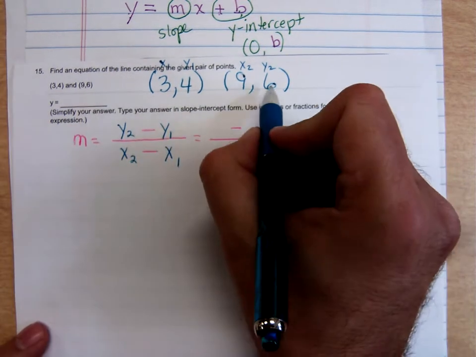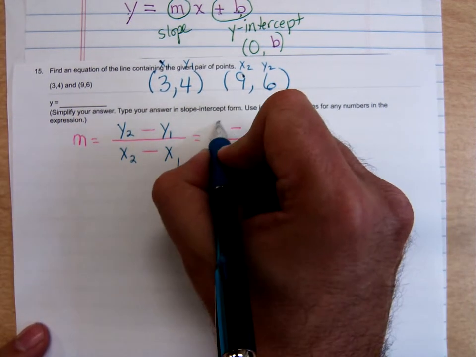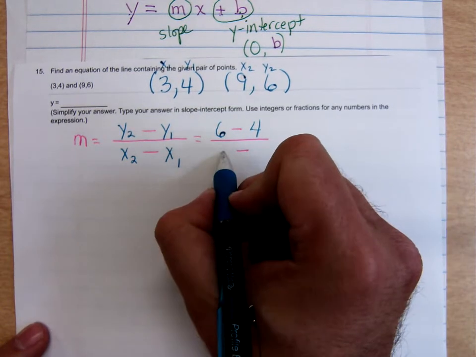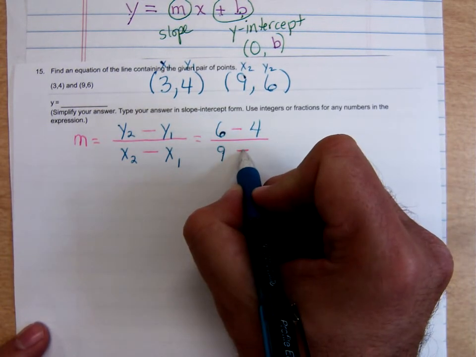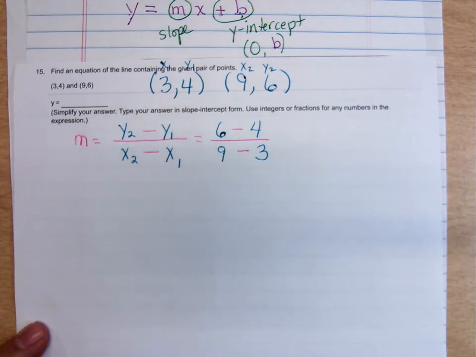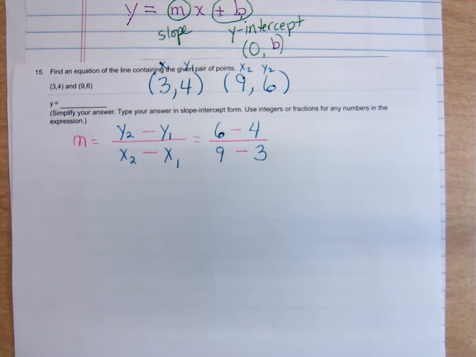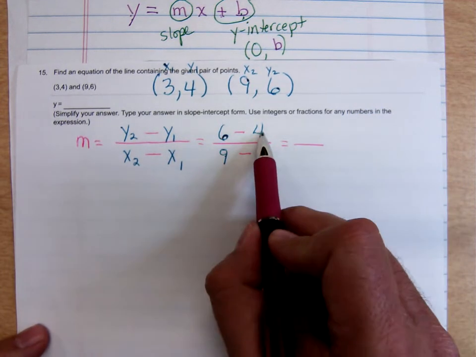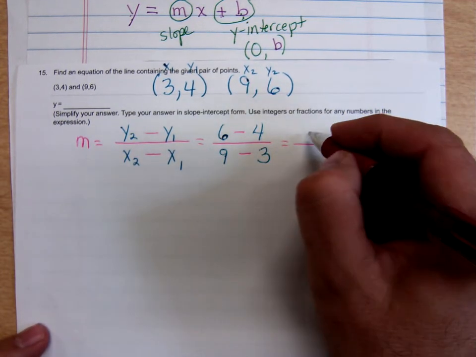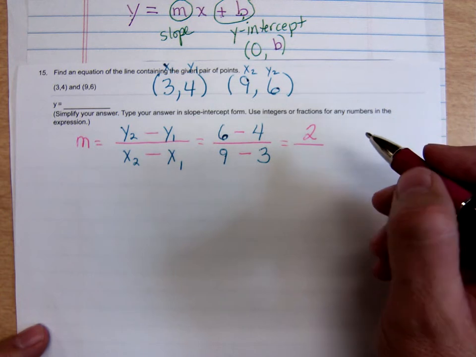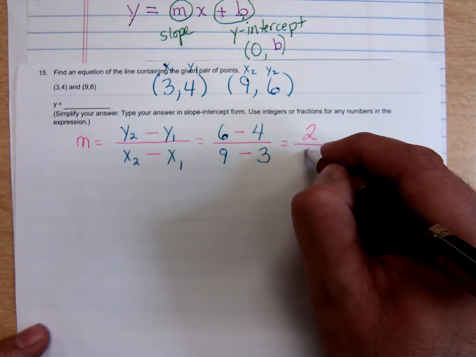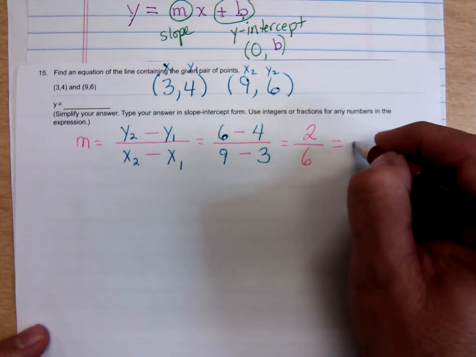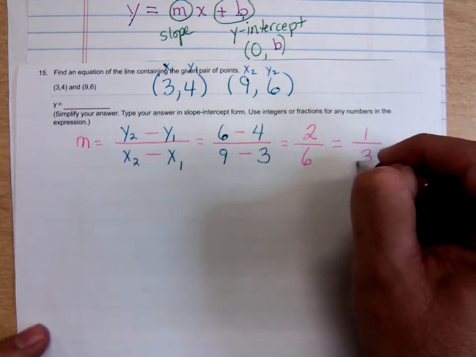We have a 6 minus 4 over 9 minus 3. What's that going to reduce down to? On top, 6 minus 4, 2 over 6. Could I reduce that to 1/3?